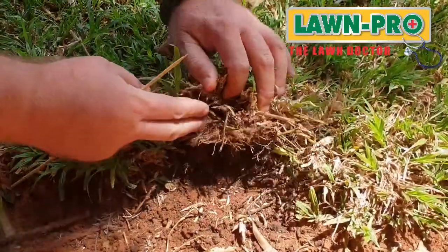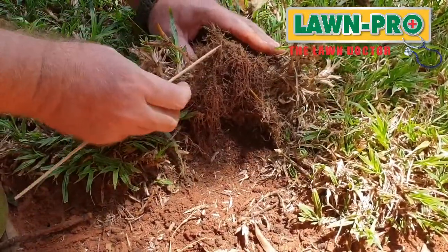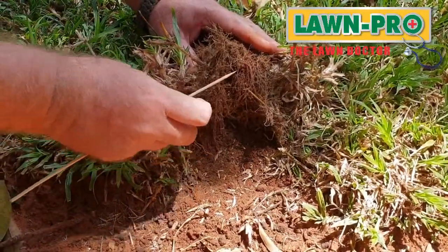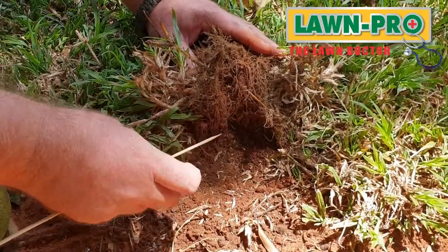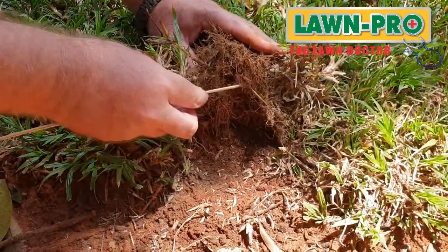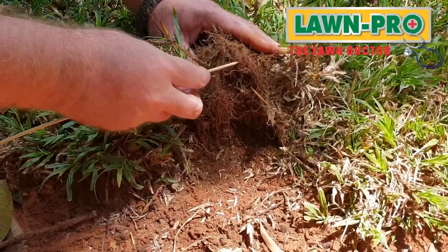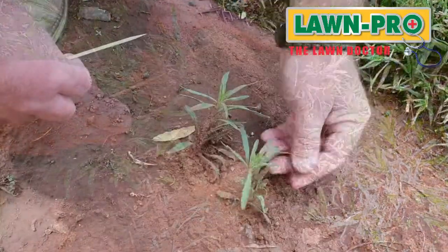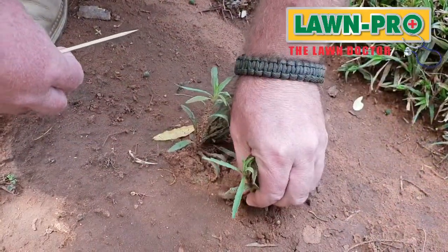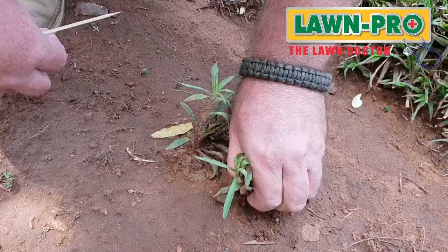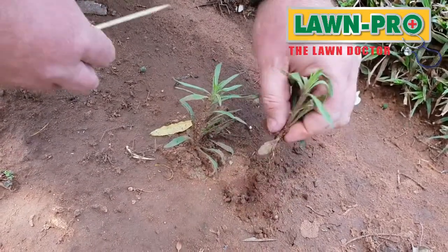The roots of the plant will also be able to give you a good indication. When looking at the roots of a monocot, you will find that the roots are usually fibrous. In the case of dicots, tap roots are usually present.